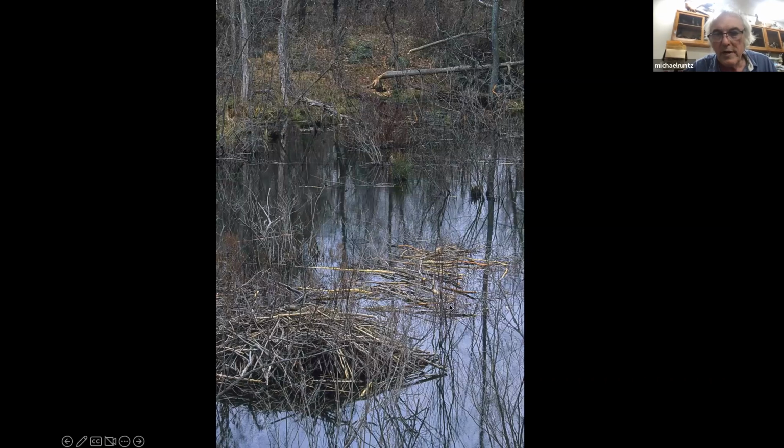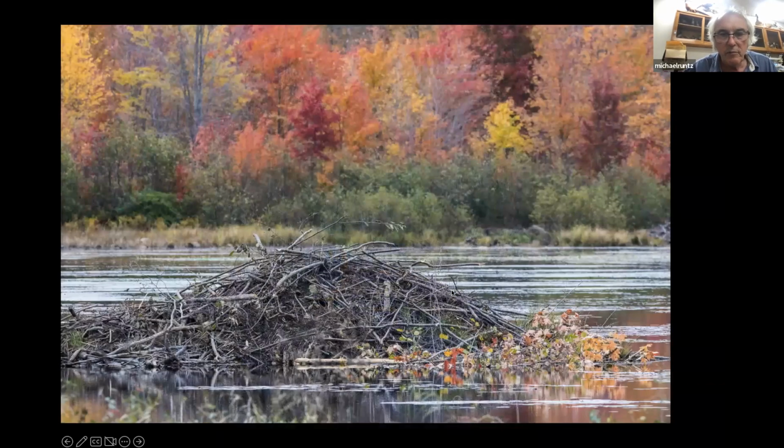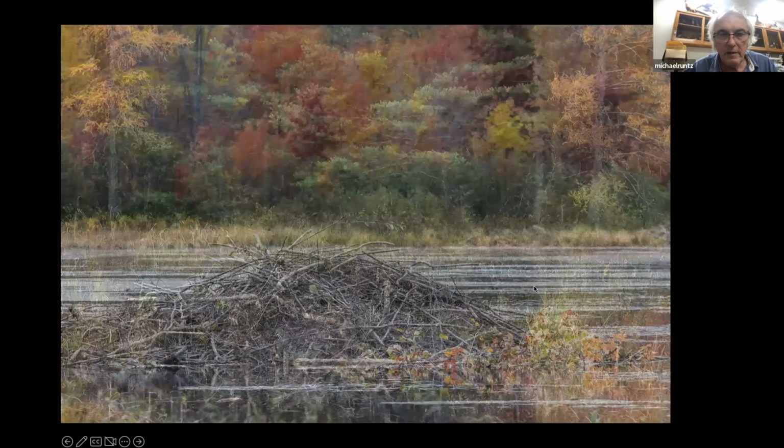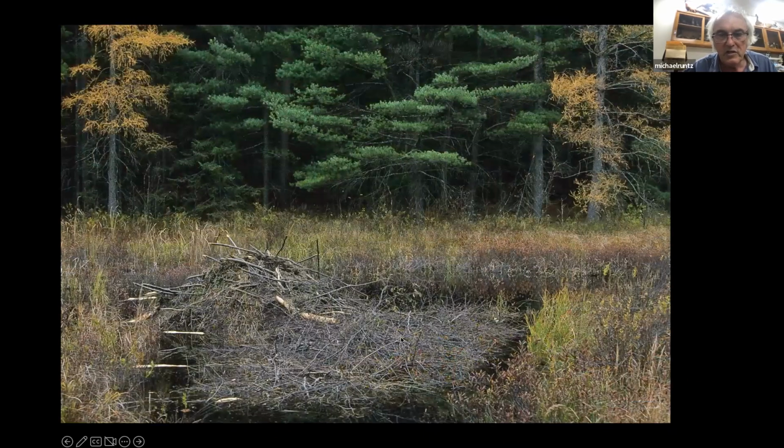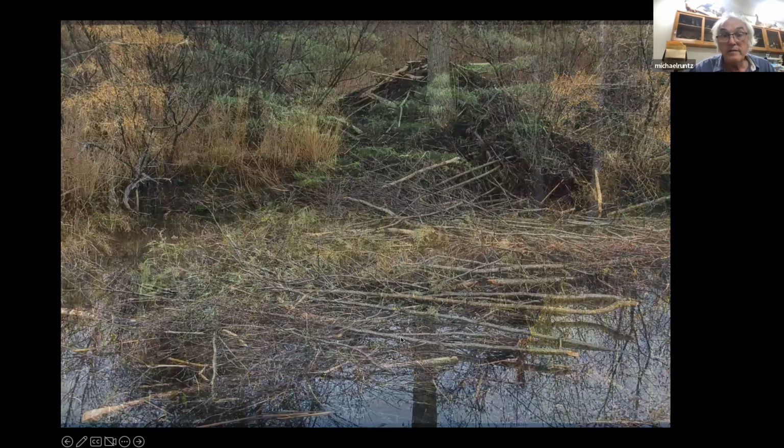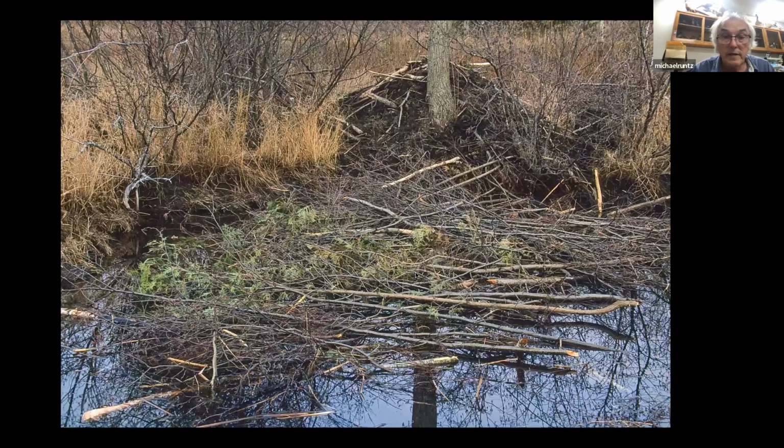And they swim under the ice then to get the food in winter. And there's some more material added on top of the food pile. And these swell and swell and swell. And beavers get more day active as you get through late fall before freeze up, even in daytime.